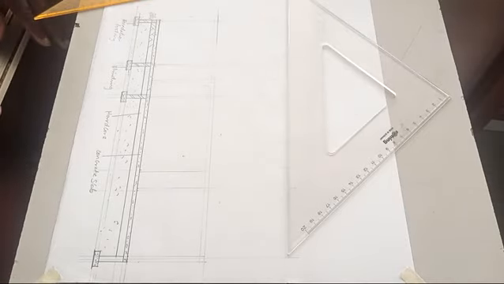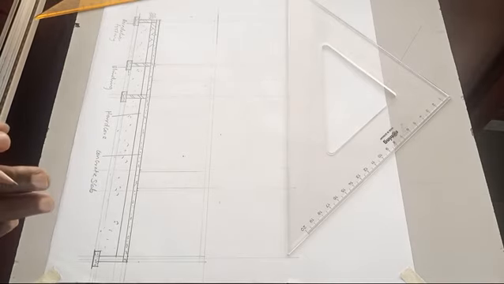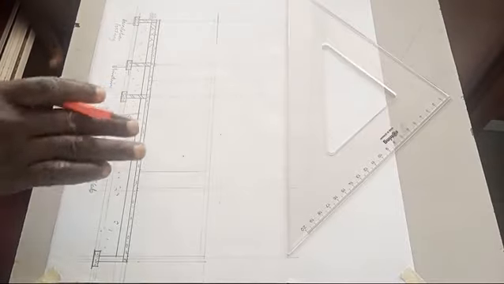Because of the length of the video, I'll stop here on the foundation, and in the next video, which will be the final video, I'll work on the upper side and the roof.